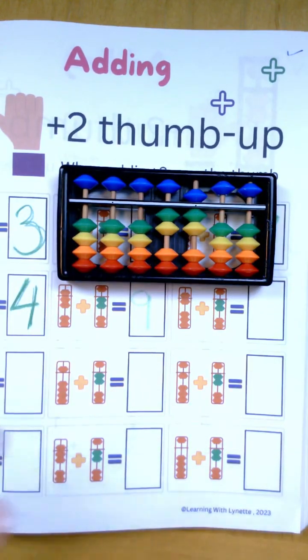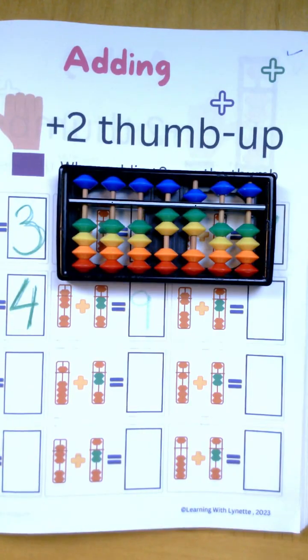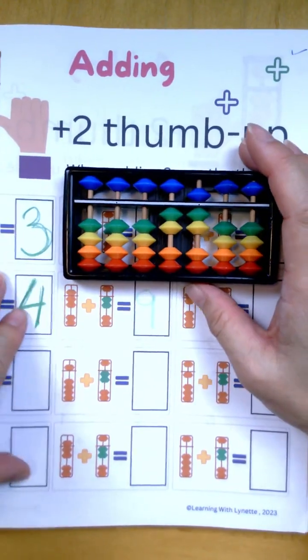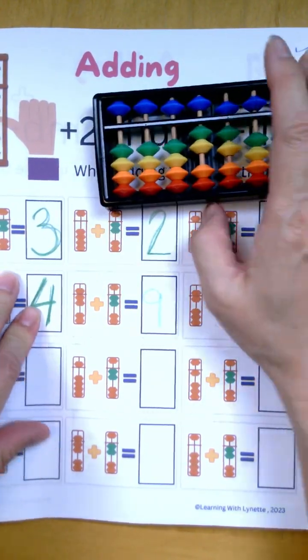Okay, so that's what subitizing is. Subitizing is when you take a look at the number and understand what it is. Anybody have any questions?